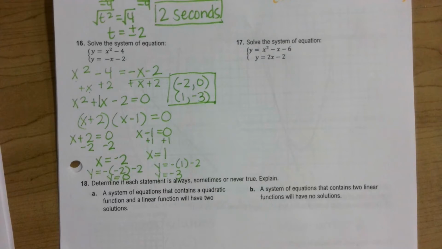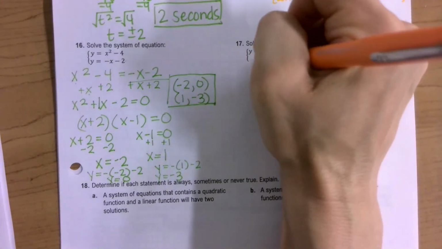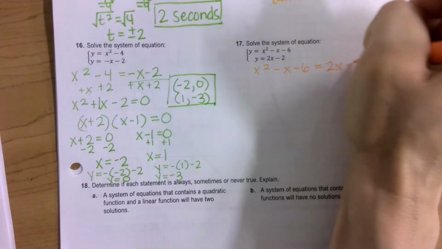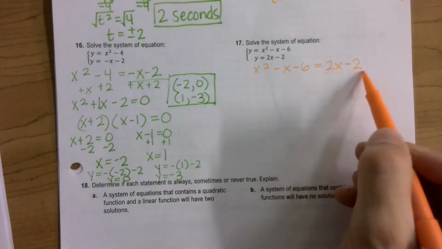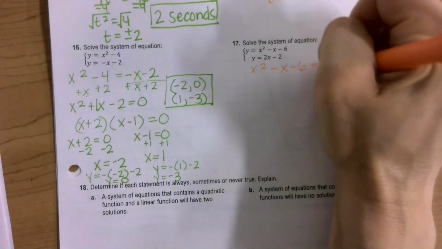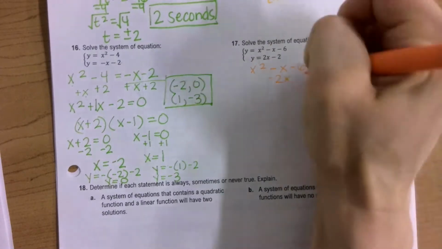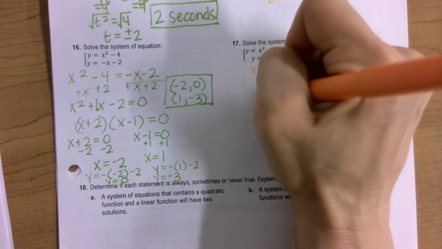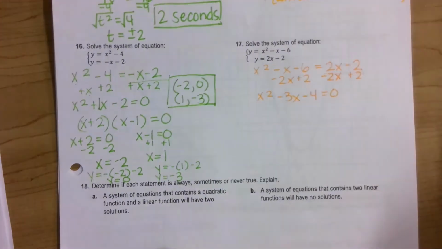Number 17, same thing, solve the system of equations. So they both have y equals, so I'm going to set them equal to each other. X squared minus x minus 6 equals 2x minus 2. I look at the side that does not have x squared. I want to move those terms over by doing the inverse. Combine my like terms. X squared minus 3x minus 4 equals 0.